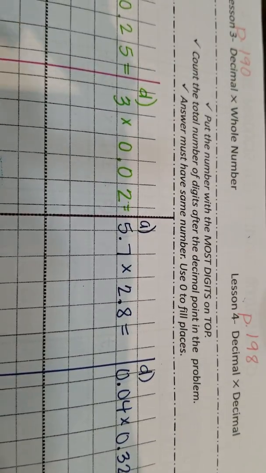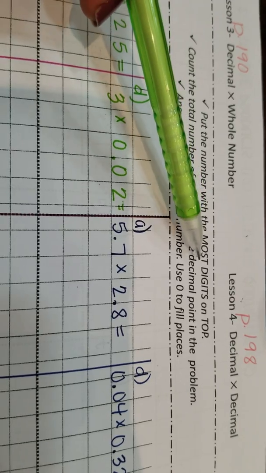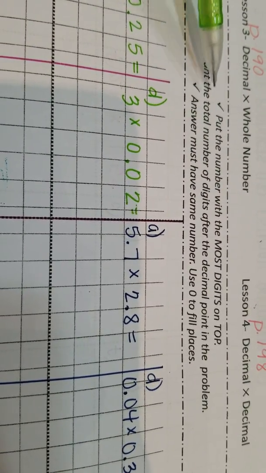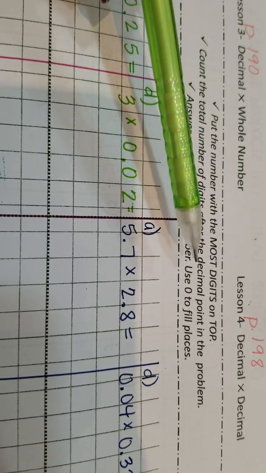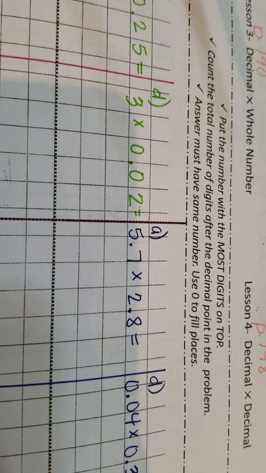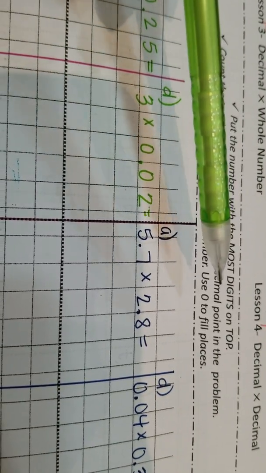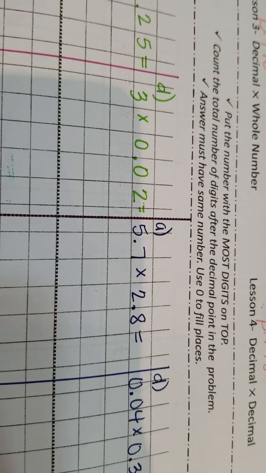So the first one is you have to put the number with the most digits on top. Then after you get to the answer, you will count the total number of digits after the decimal point in the problem, and your answer has to have the same number of digits. You'll use 0 to fill in any places.